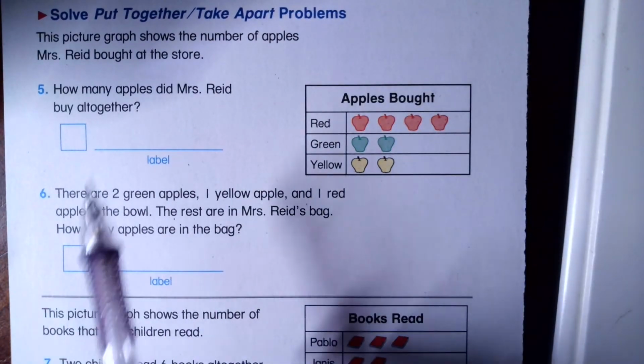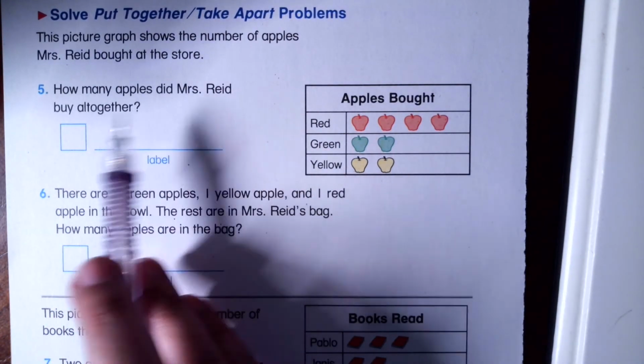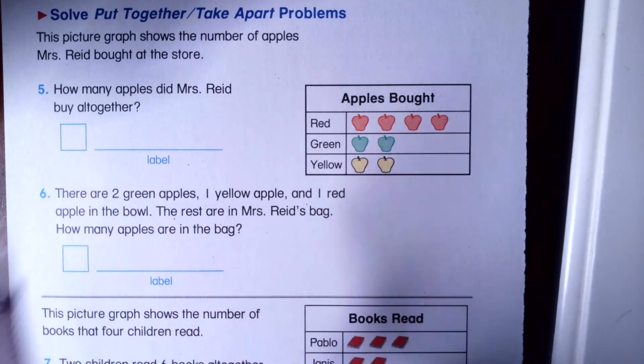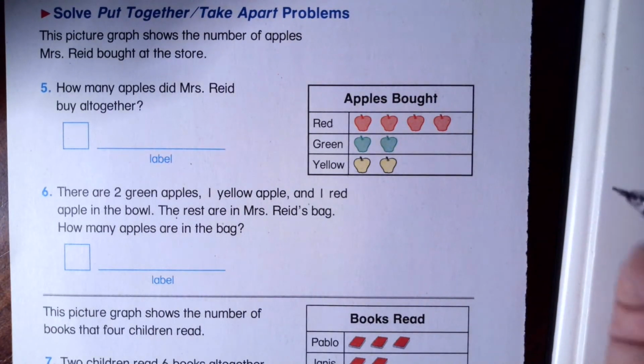So our first question is, how many apples did Mrs. Reed buy all together? So you can either do a math equation or you can use your picture graph and count up the total number of apples. So take a minute and do that now.